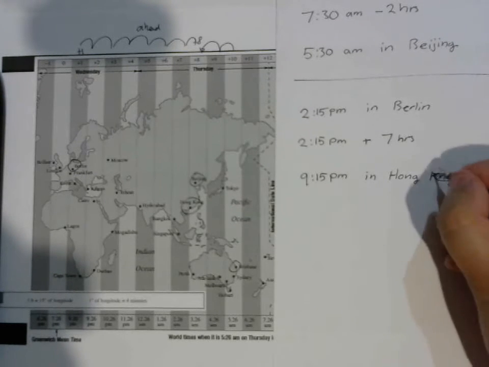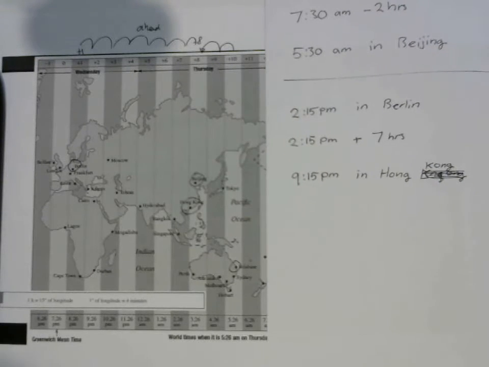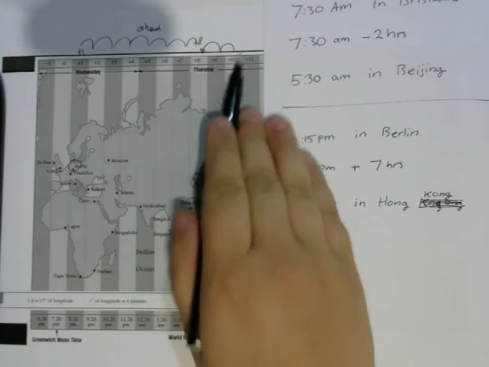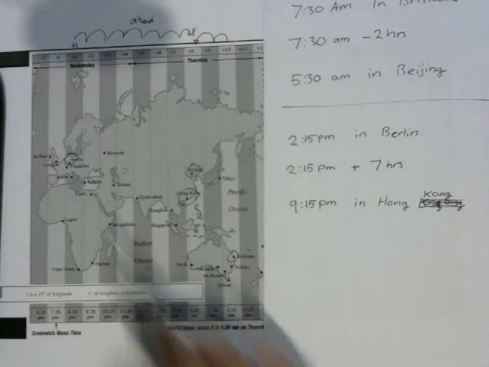I can't even spell Kong. Hong Kong, there we go. So going backwards, we take away hours. Going forwards, we add them.